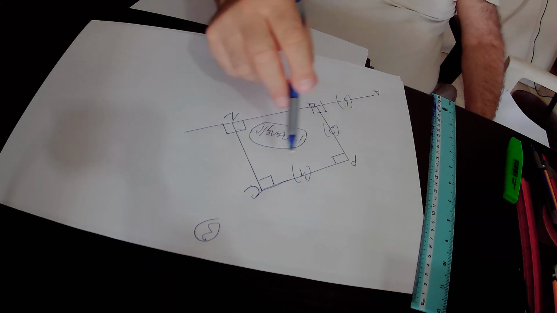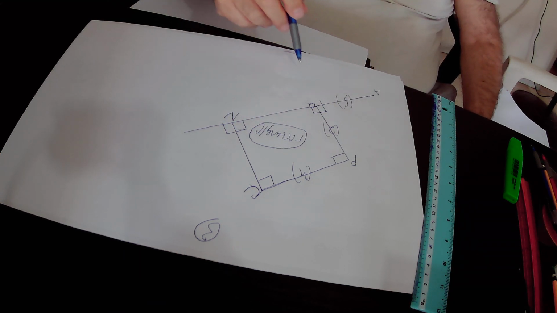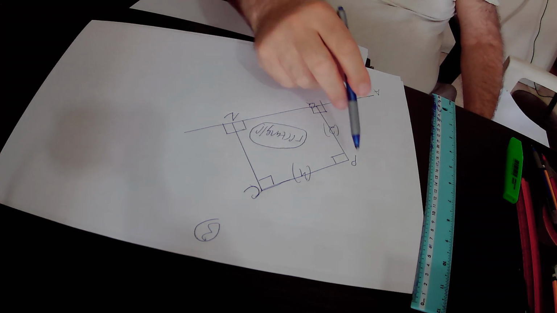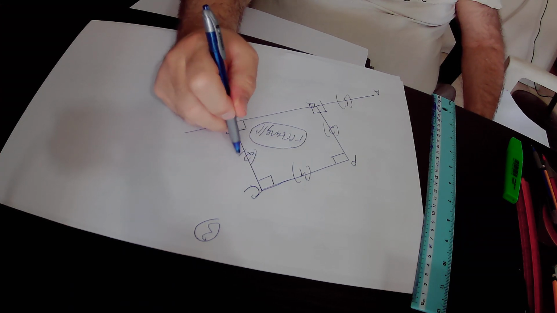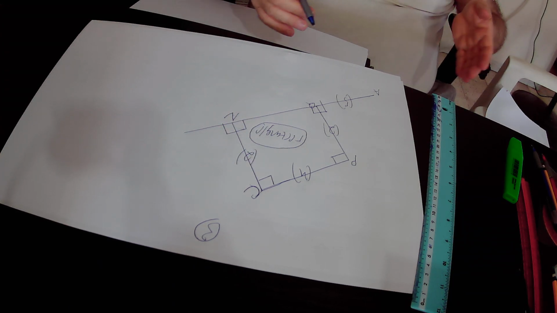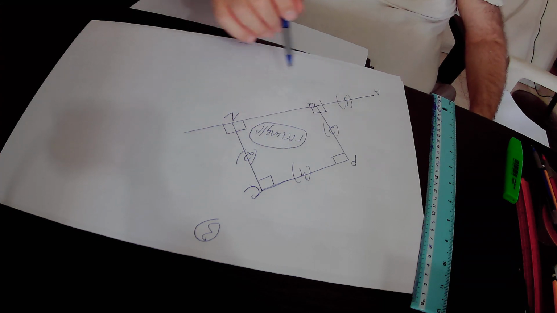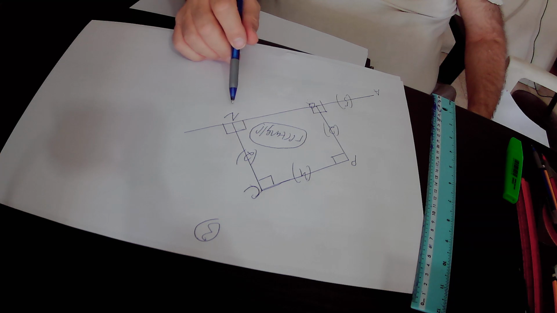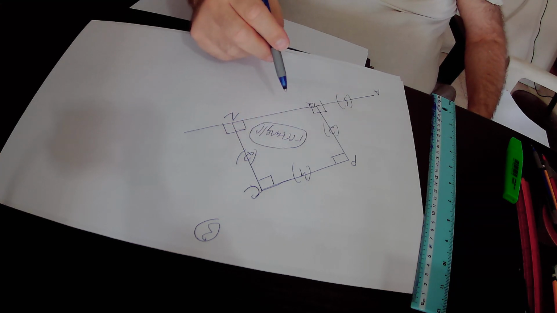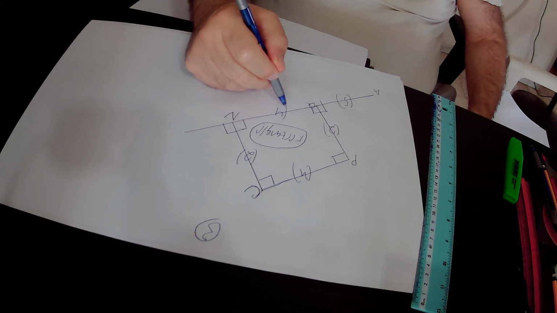So in rectangle PCNQ, side PQ must be equal to the opposite side CN. PQ is 2, therefore CN must also be 2. Likewise, side PC must be equal to the opposite side QN. PC is 4, therefore QN must also be 4.